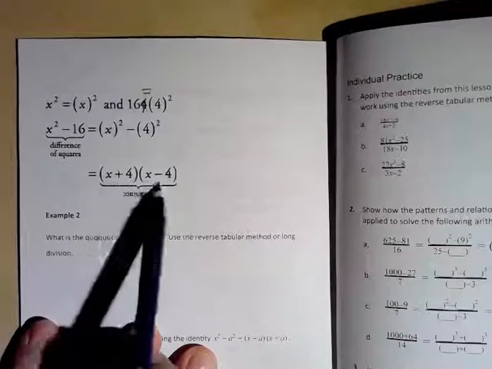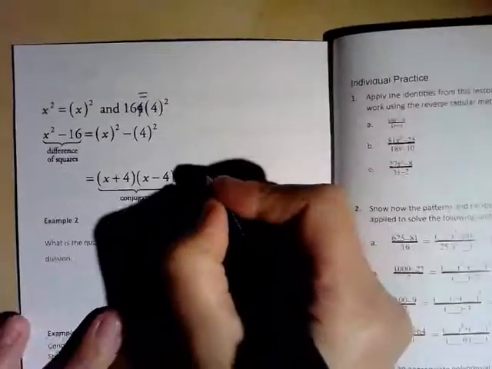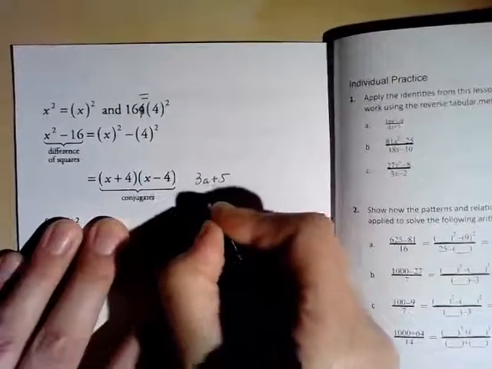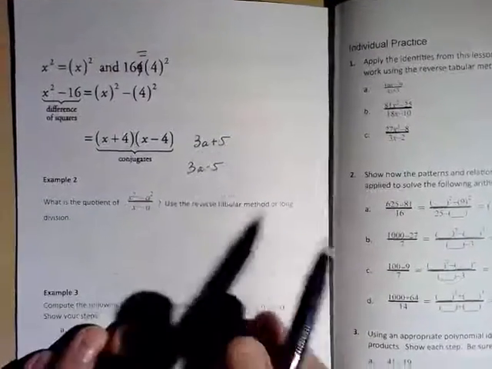When you have two numbers, one being added, the other being subtracted, they're known as conjugates. Another example of conjugates would be 3a plus 5 and 3a minus 5. The same terms, but one's a sum and one's a difference.